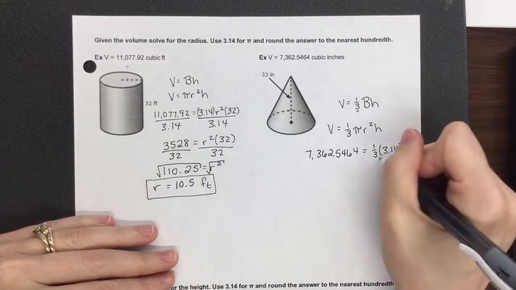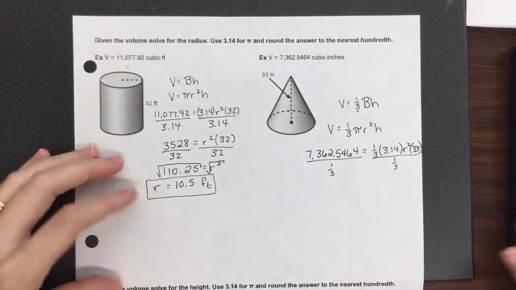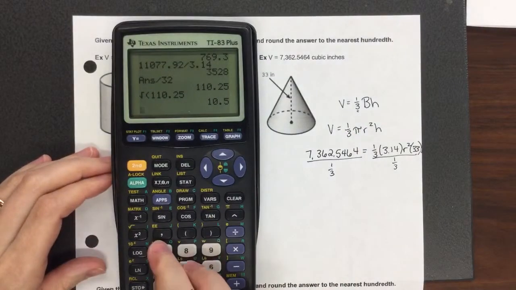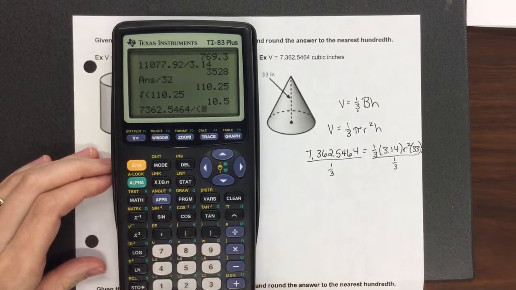First thing I'm going to do, I'm going to divide both sides by 1/3. And when I do that, I'm going to go 7,362.5464 divided by, and I'm going to put the 1/3 in parentheses.